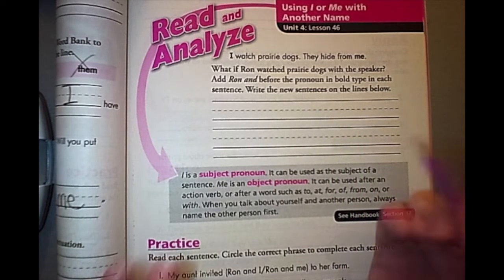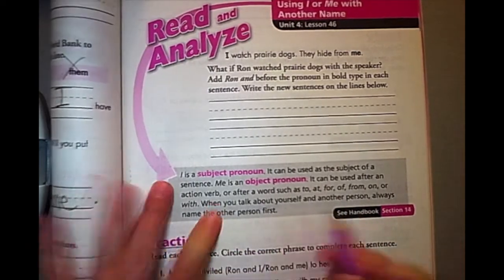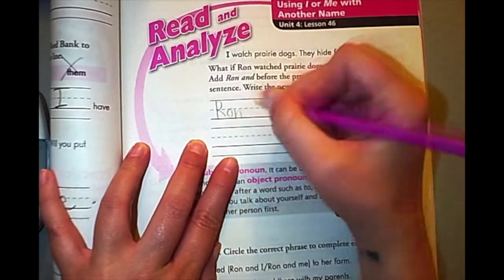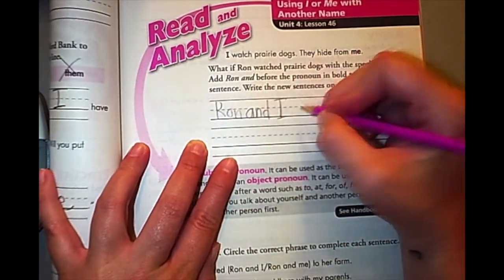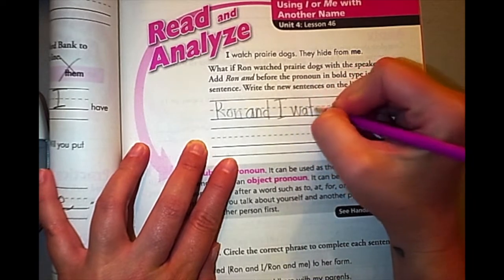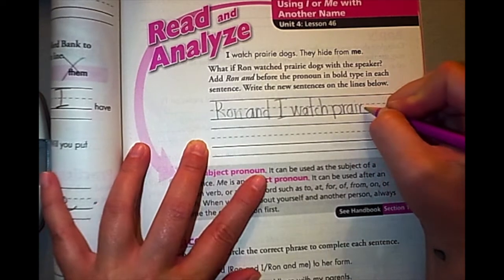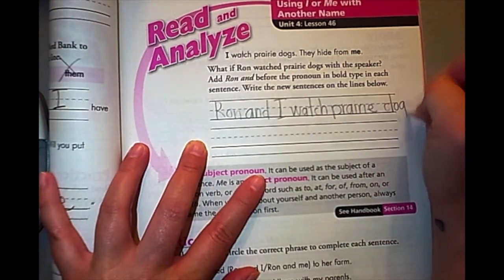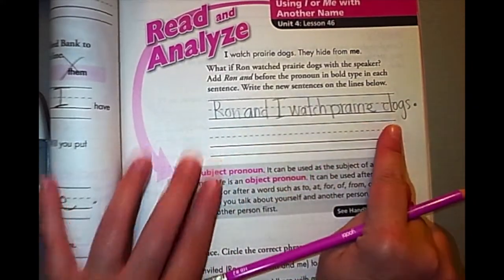Okay, so one of our rules down here was always name the other person first. So, Ron and I watch prairie dogs. You have to kind of write small because these are short lines. That's why I kind of wrote them close together.